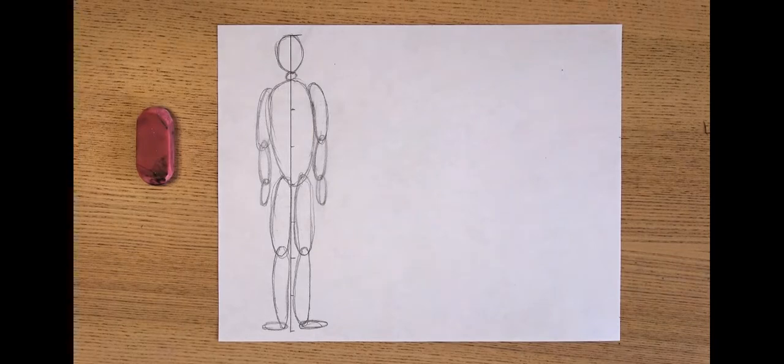Now that you have your figure in the correct proportions, you can go over your lines and add details such as clothing, hair, and a facial expression to tell us who your person is and how they feel. You can also add texture to your drawing. For example, if the person in your picture has straight hair, add straight lines. And if your person has wavy or curly hair, add swirly, curly, and wavy lines to their hair.